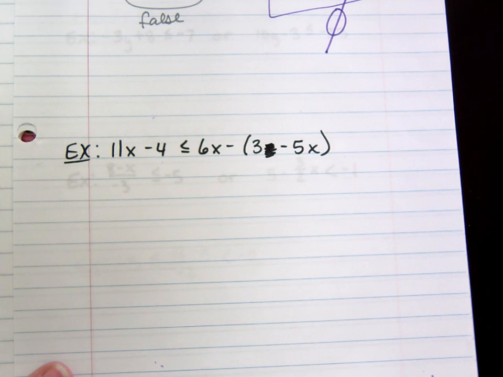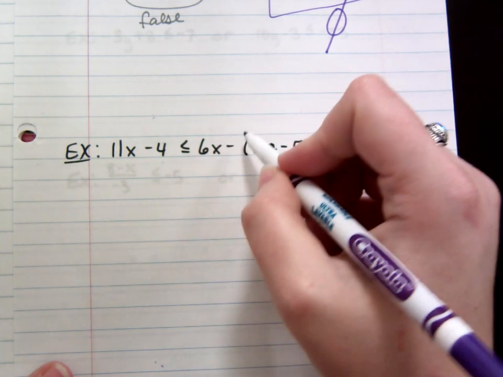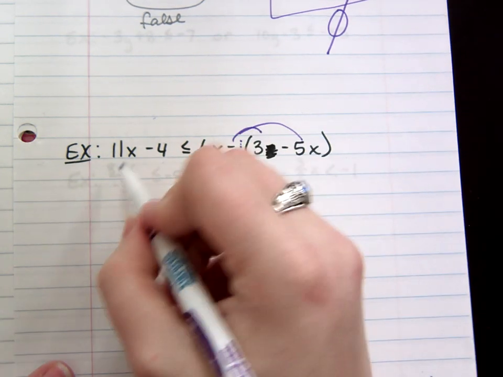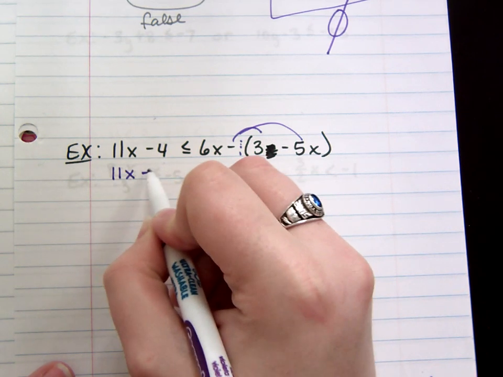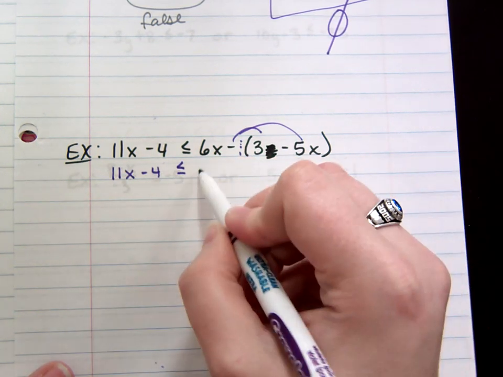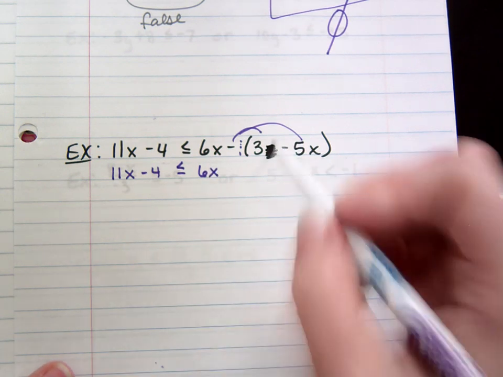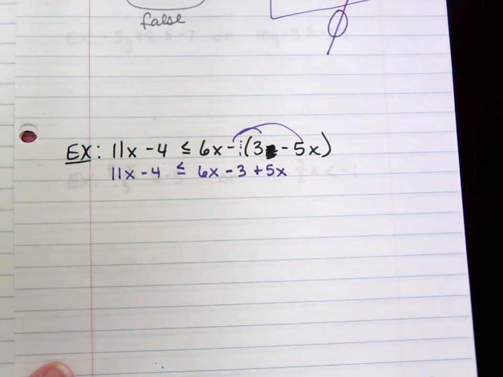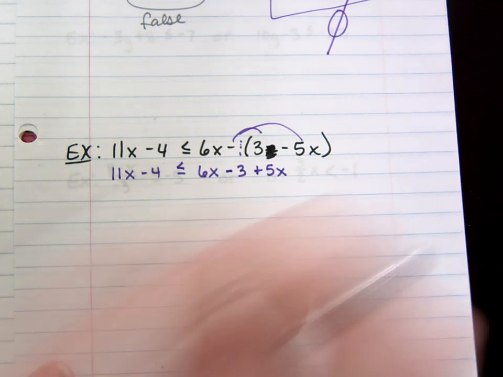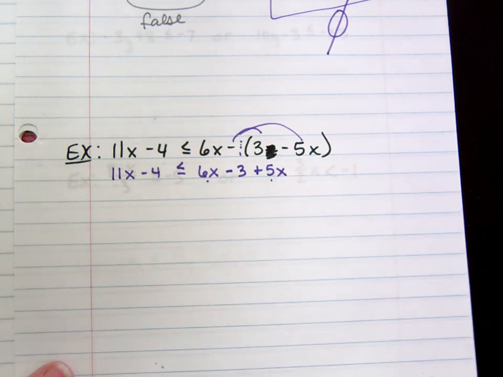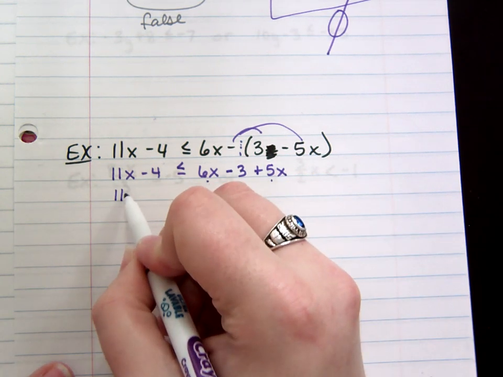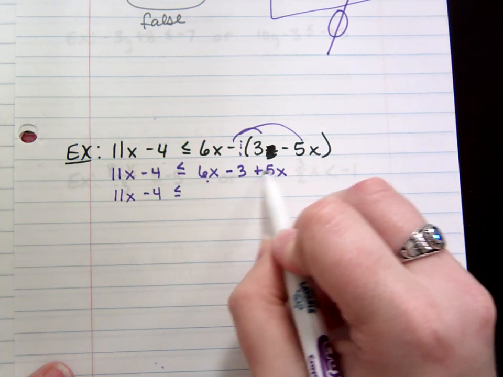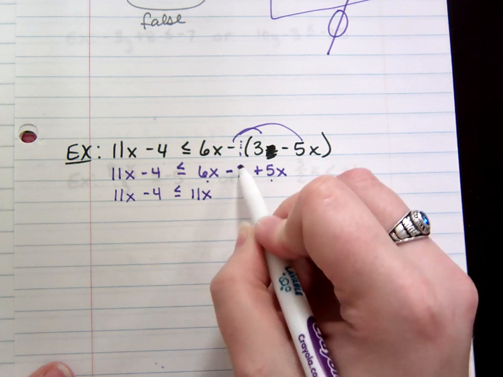This next one is also a special case. First thing I'm going to do is distribute here. Remember, it's like there's a little invisible 1. So the left side I'm going to bring down the 6x, and then I'm going to distribute the negative 1 to get minus 3 plus 5x. My next step is to combine my like terms on this side. So 11x minus 4 is less than or equal, and over here I have 6x plus 5x to get 11x, and then bring down the minus 3.